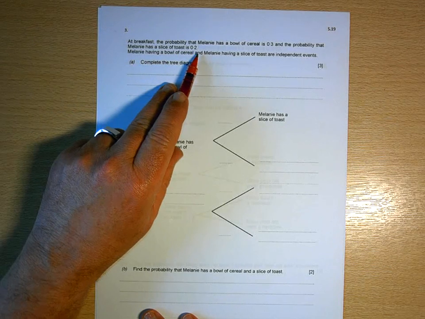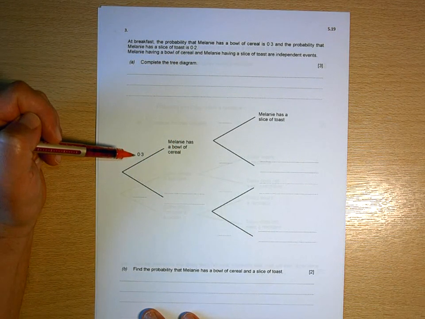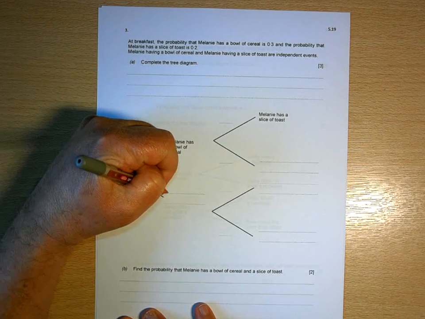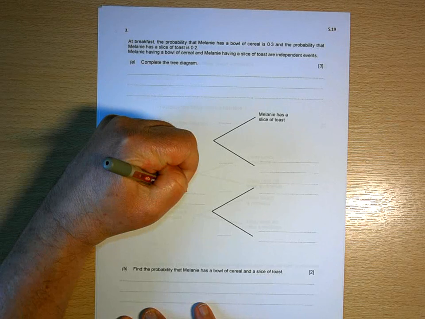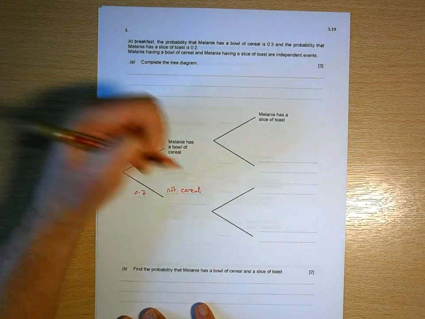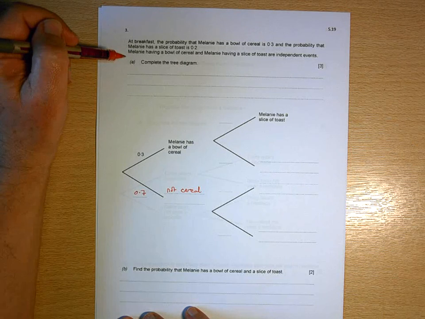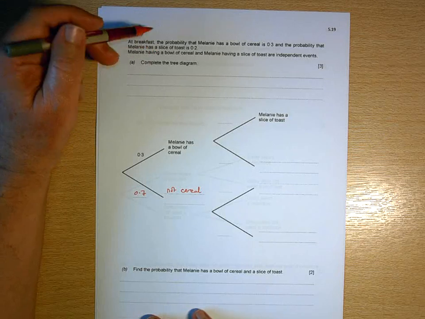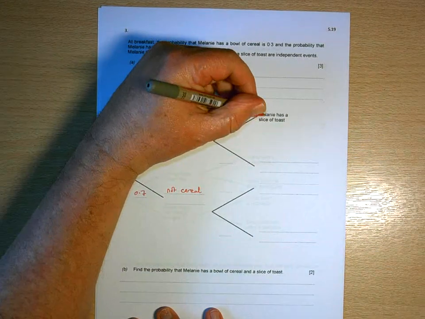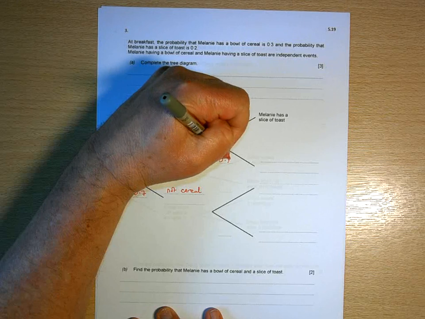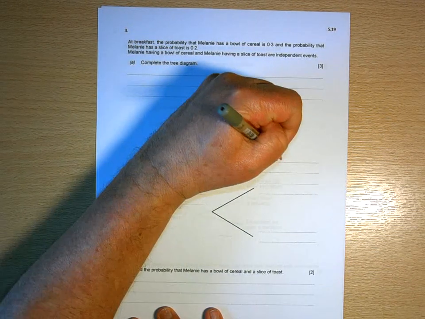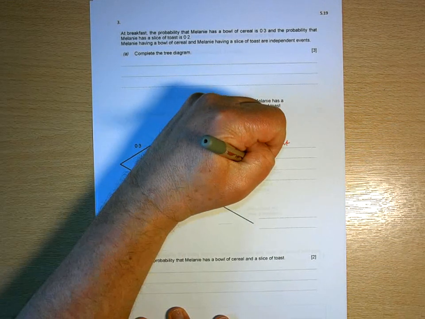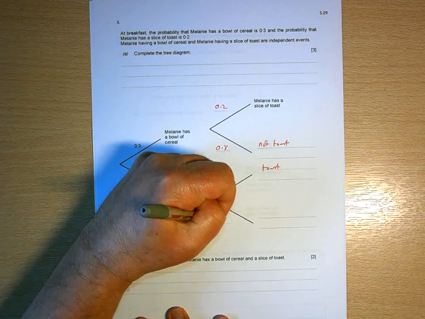So she's got 0.3 of a chance of having a bowl of cereal, which means 0.7 chance no cereal. The probability that Melanie has a slice of toast is 0.2. Has a slice of toast 0.2. Not toast 0.8, which means that is going to be toast and that is going to be not toast.